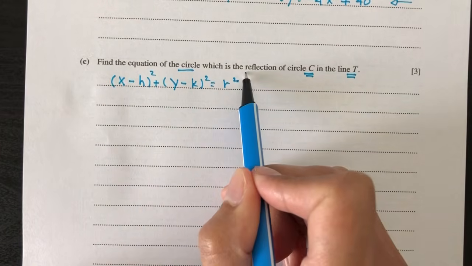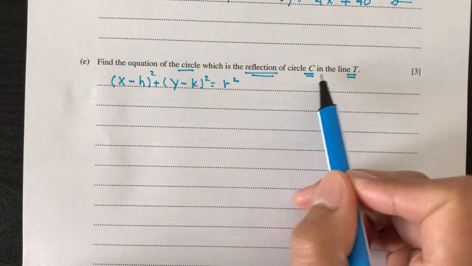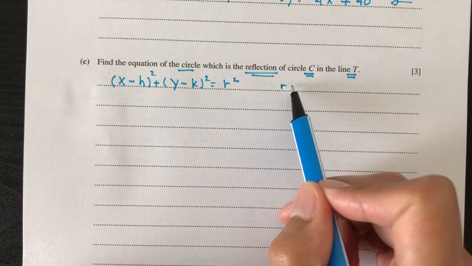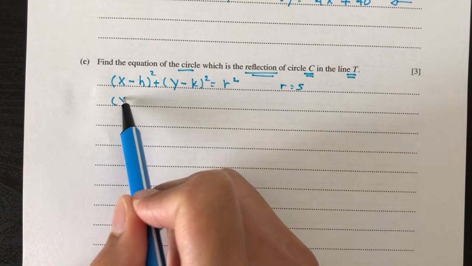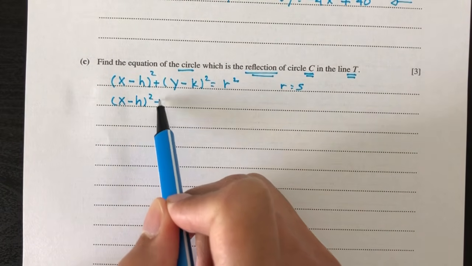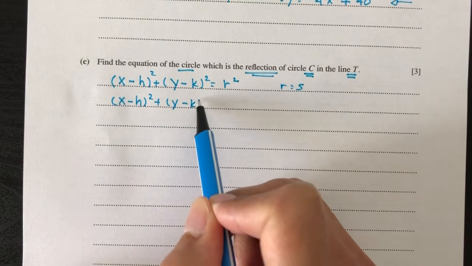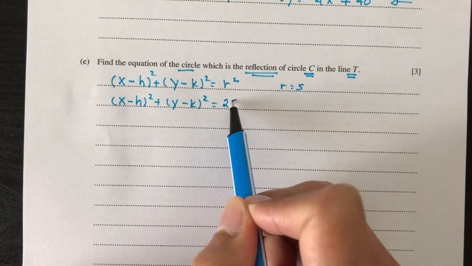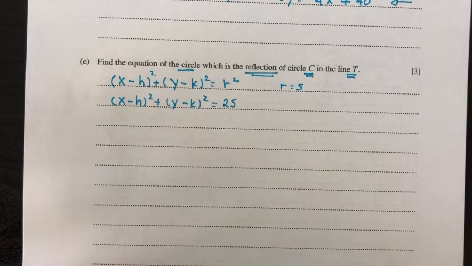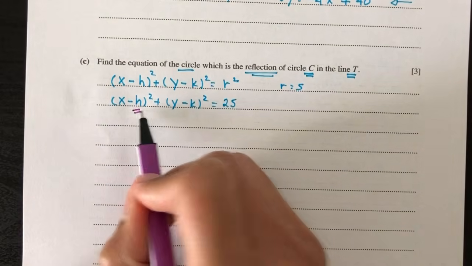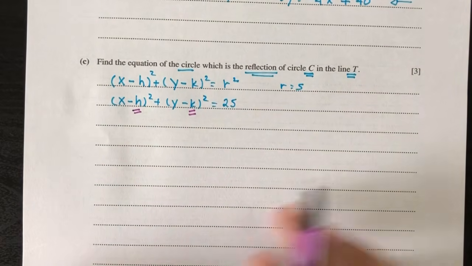Since it is only a reflection, the radius will be the same as before, which is radius equal to 5. So right now we have (x − h)² + (y − k)² = 25. So basically we need to find the new center of the circle after the reflection.